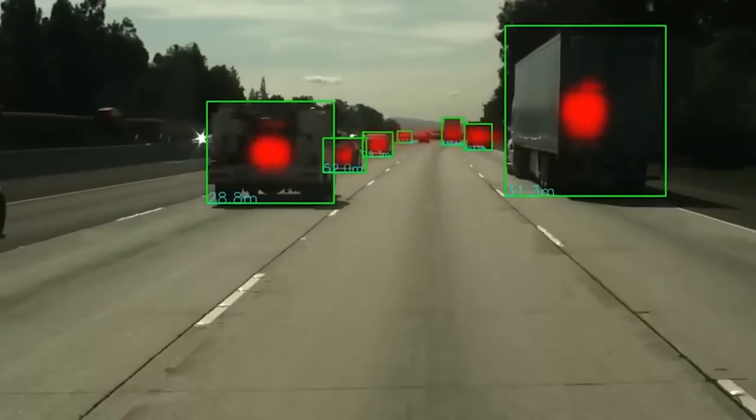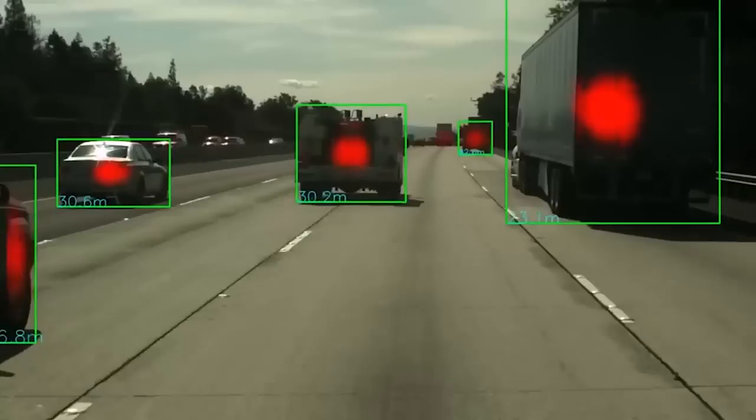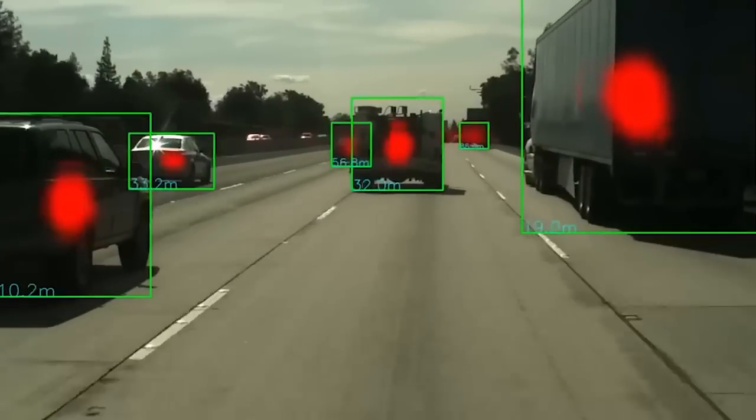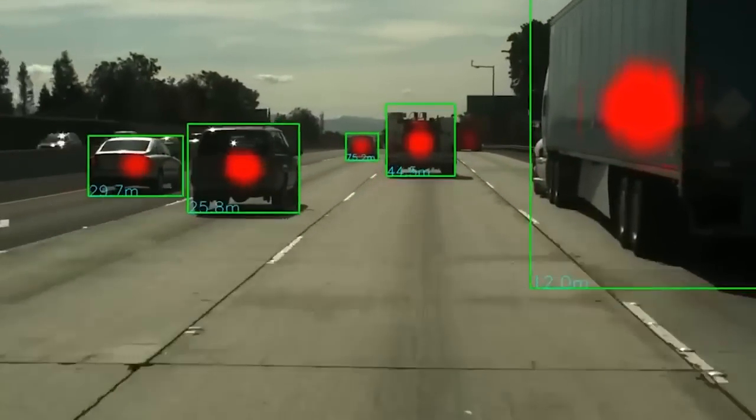So the red dots you're seeing are their estimate from the heat map. Then they generate the bounding box. They calculate time to collision. They don't have it on here, but they can also detect the lanes. This is all neural network as opposed to a computer vision approach.